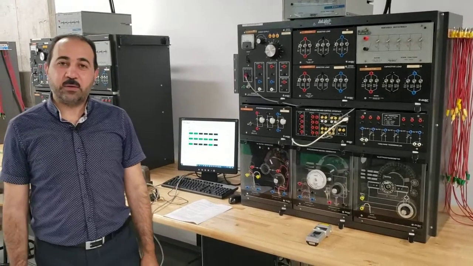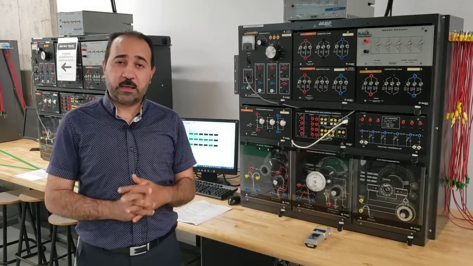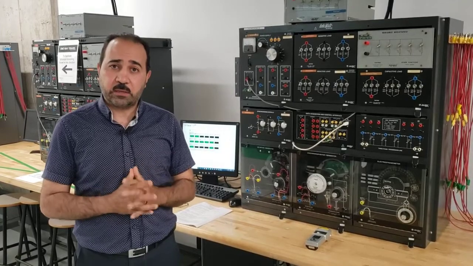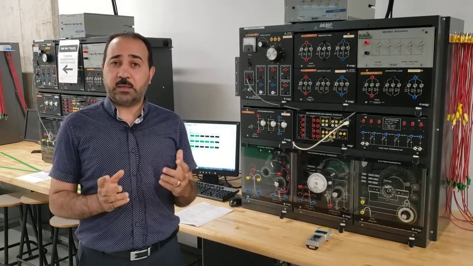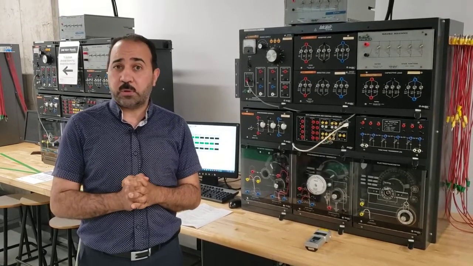Hi everyone, today we are going to talk about how to connect a synchronous generator in synchronism with the grid. Today's lab will deal with three different parts. The first part is to connect the synchronous generator in synchronism with the grid. The second part is how to keep constant excitation. The third part, how to keep constant power.